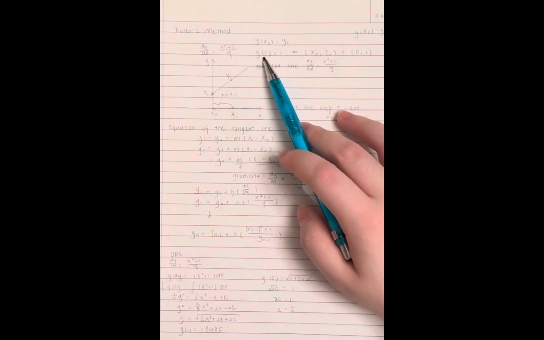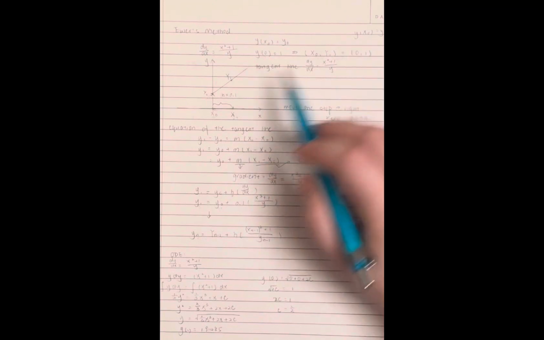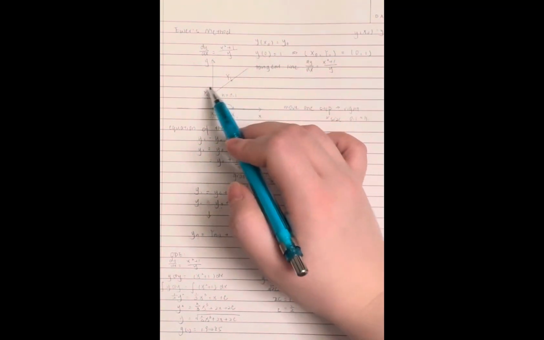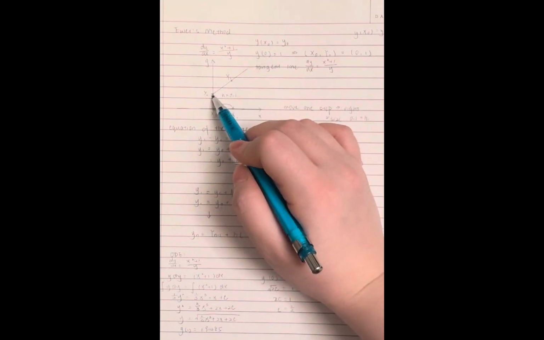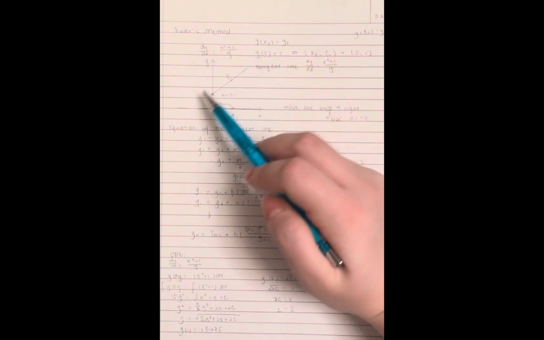We know that when x equals 0, y equals 1. So we know the coordinates (0, 1) on the x and y axis: when x0 equals 0, y0 equals 1. And we know that dy/dx is the gradient of the tangent line, right?